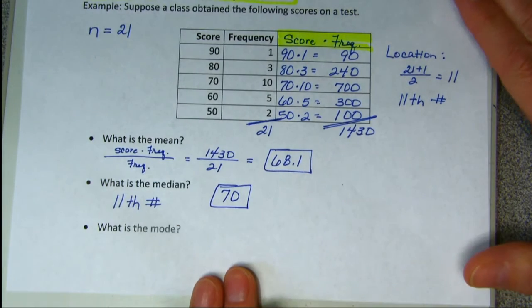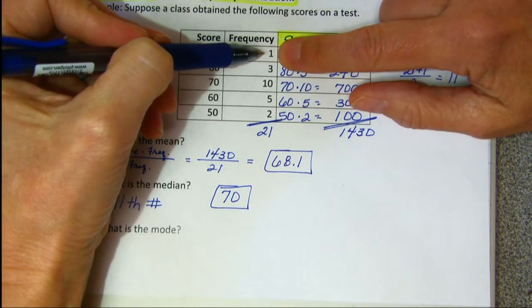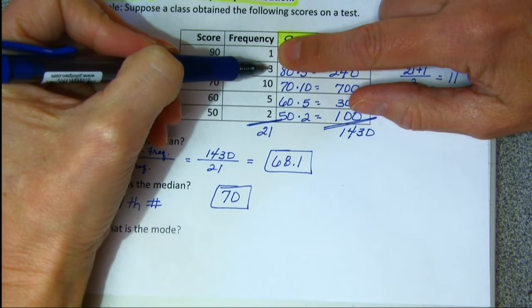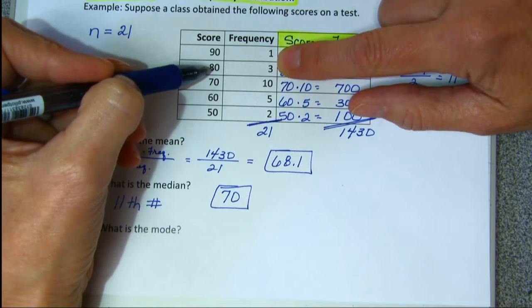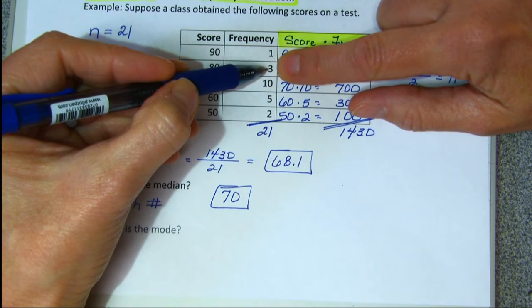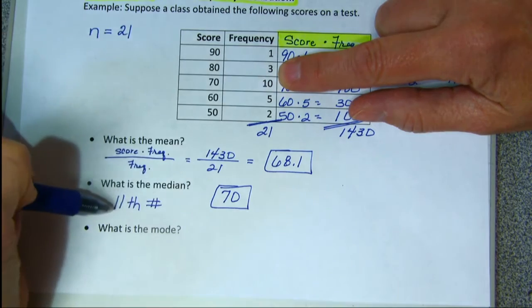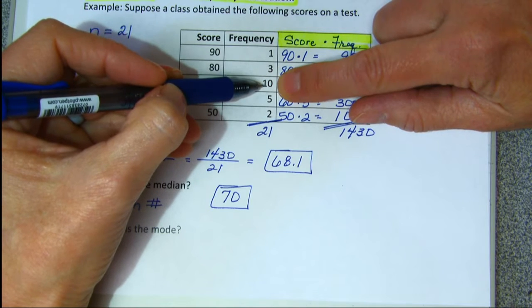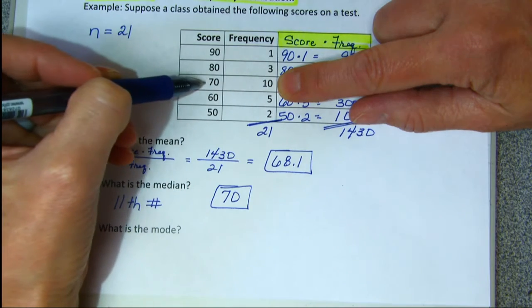Now, here's how I do it here. So I want the 11th number. All right, well, if I start here, this is the first number. There's 3 of these, so the first, second, third, fourth number. So the fourth number would be an 80. And then that gives you 4. 4 plus 10 is 14. So since 11 is bigger than 4 but smaller than 14, it tells me that the 11th number is in here. I come over here, it tells me it's a score of 70.